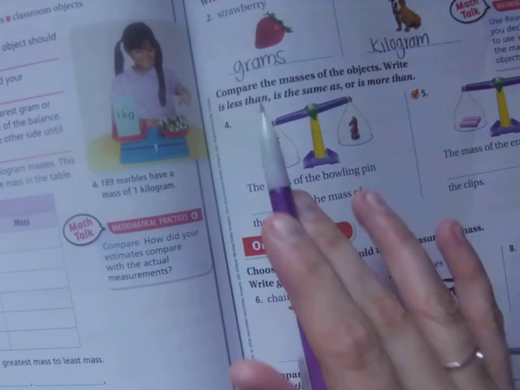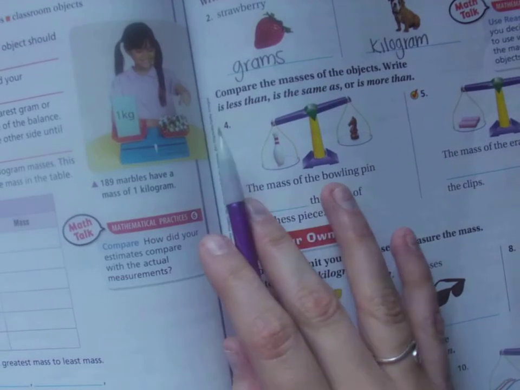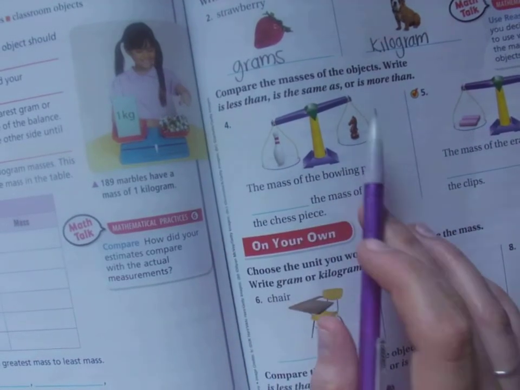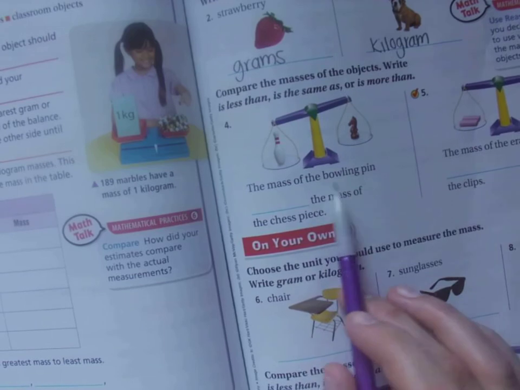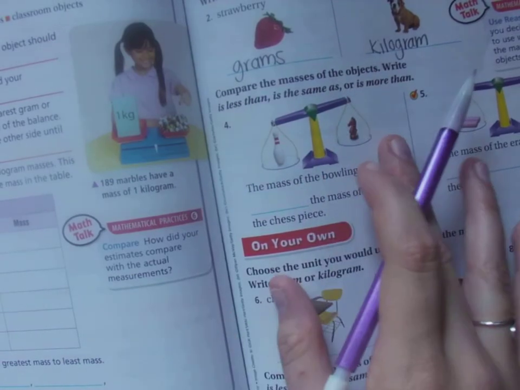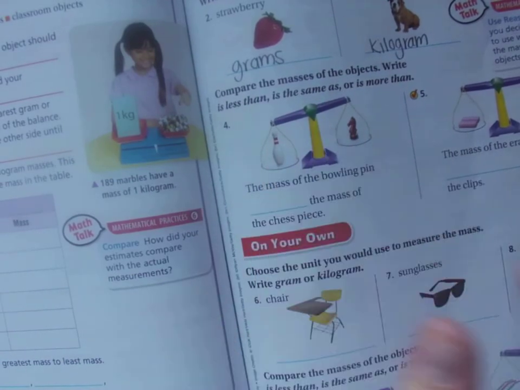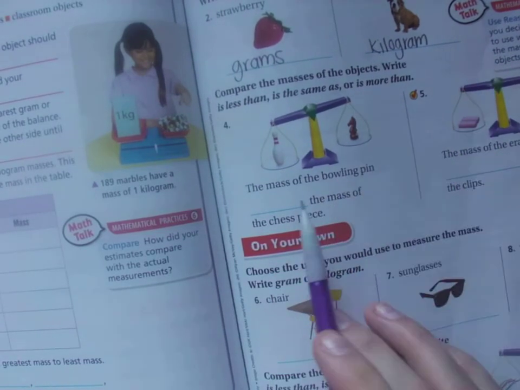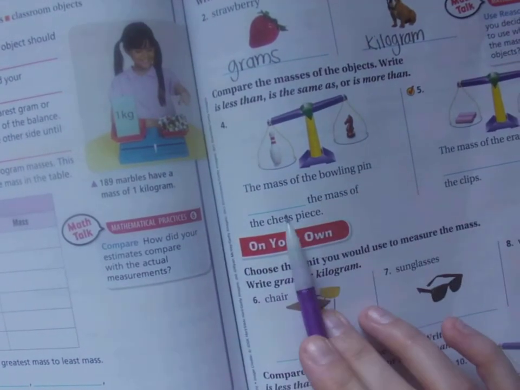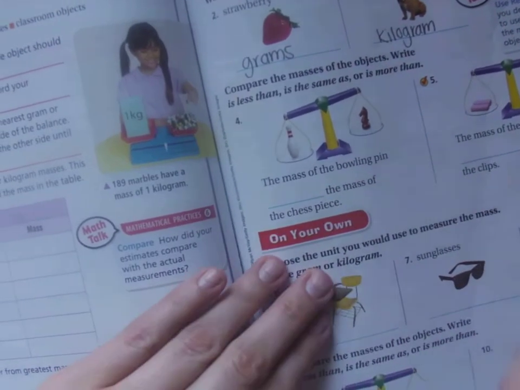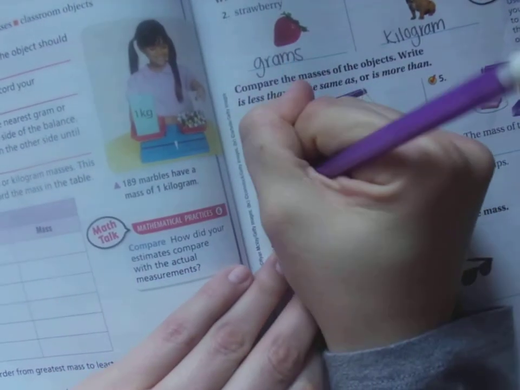Now, compare the masses of the objects. Write is less than, is the same as, or is more than. So the mass of the bowling pin, remember, it's like a teeter-totter. If you weigh more than the other person, then you're going to go down and the heavier person will go down and the lighter person will go up. So the mass of the bowling pin is what compared to the mass of the chess piece? So it is more than.